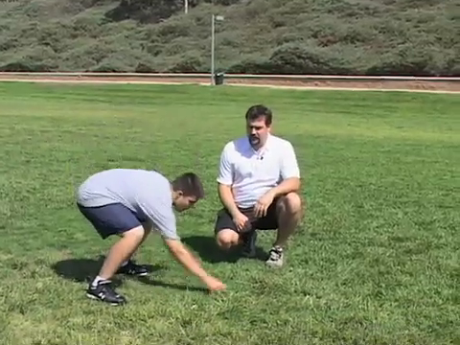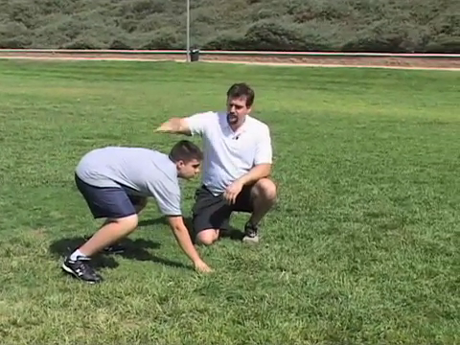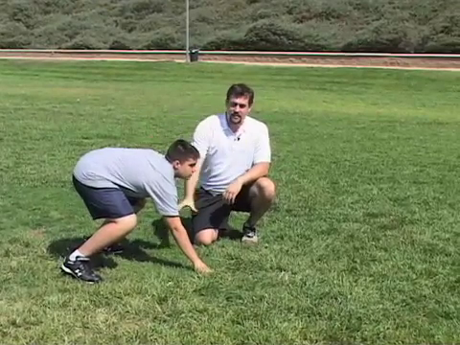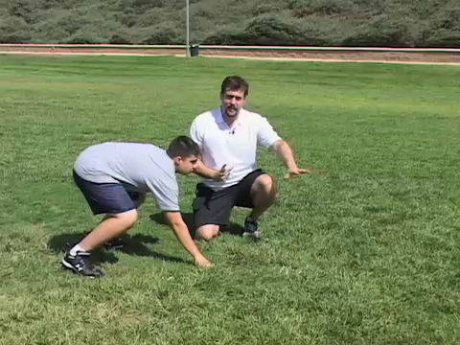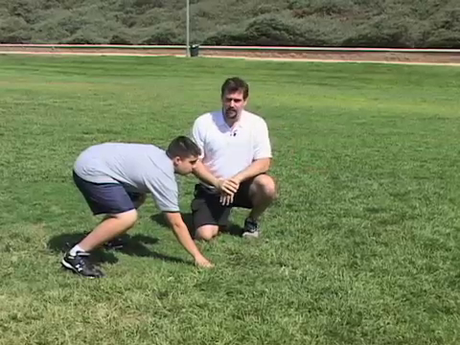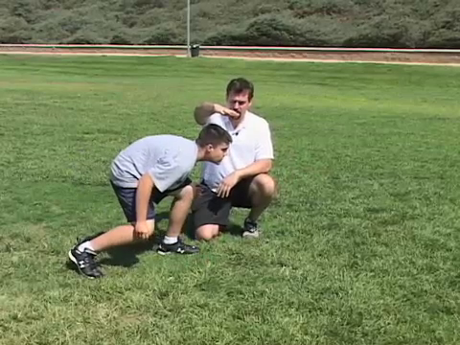So when Nick comes out of his stance here, he wants to make sure he stays underneath my arm here. His back wants to stay flat. He's just going to take a small 6 to 8 inch step. He doesn't want to take a big step because, again, that's going to knock him off balance. All right, here we go, Nick. Set, go. Good. Follow through. Good. There you go.